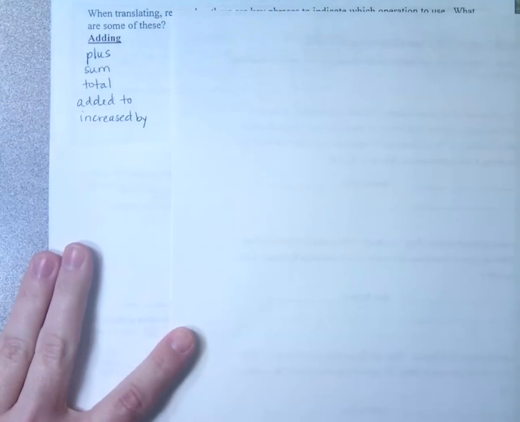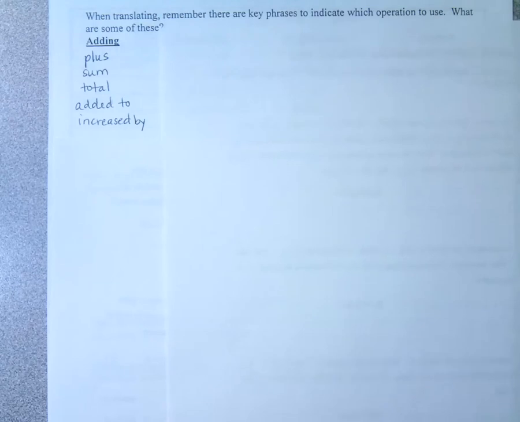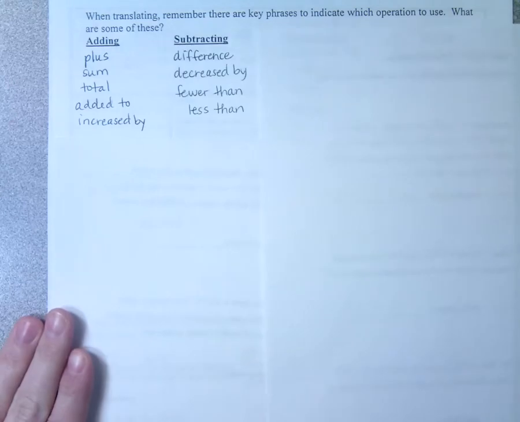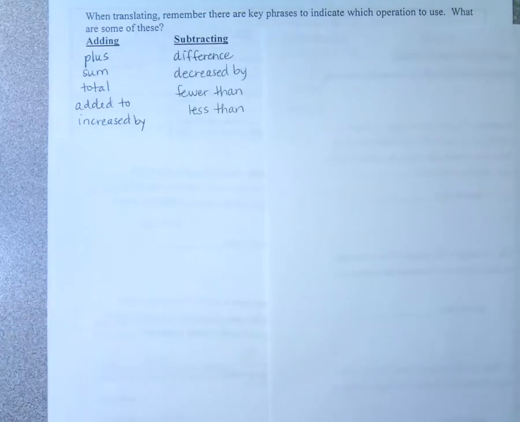These are some words that mean to add. We have plus, sum, total, added to, increased by. These are some of the words that mean add. Okay, these are some of the words that mean to subtract. Difference, decreased by, fewer than, less than.